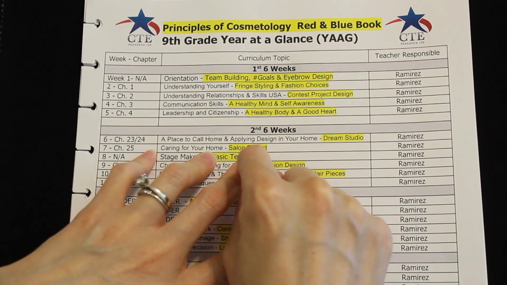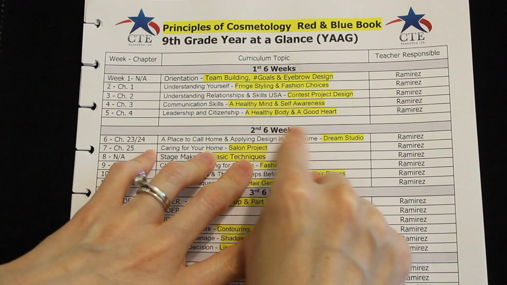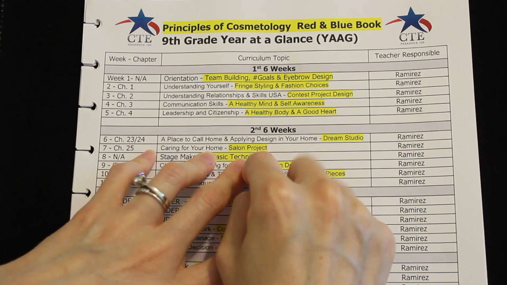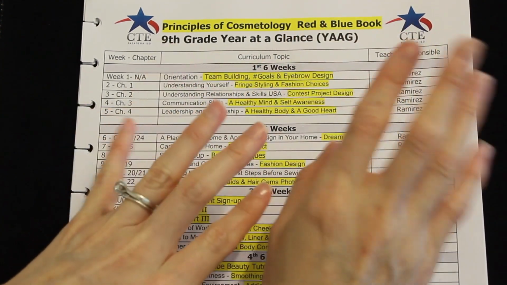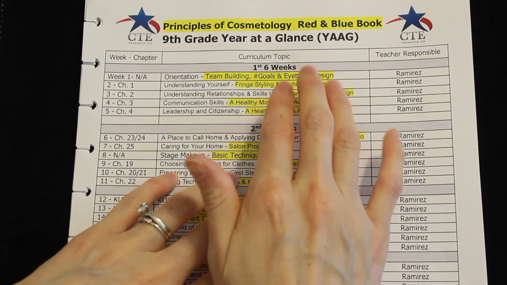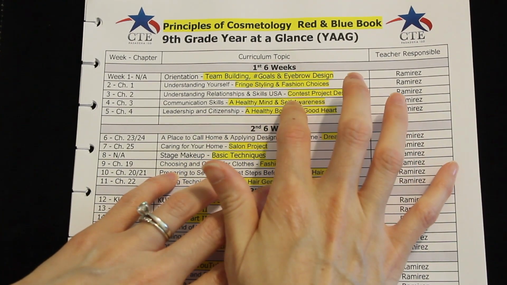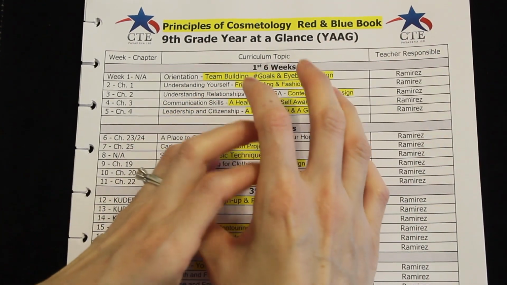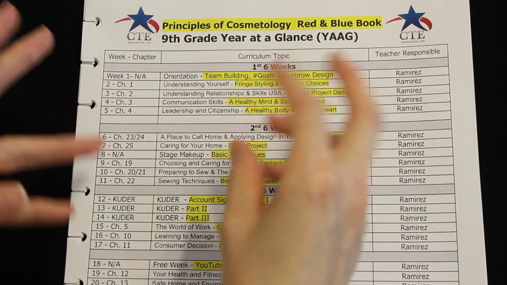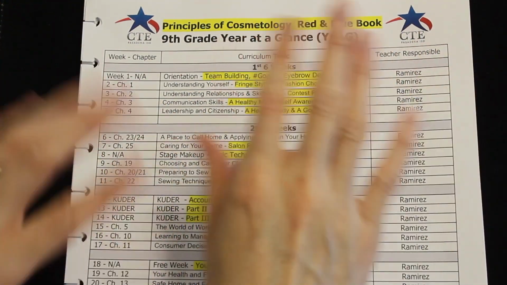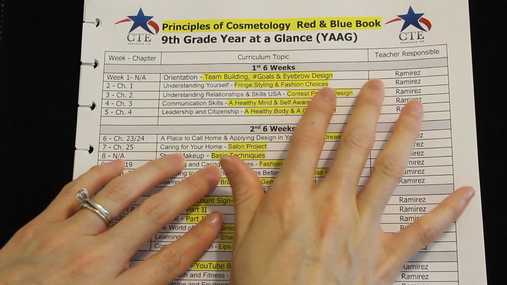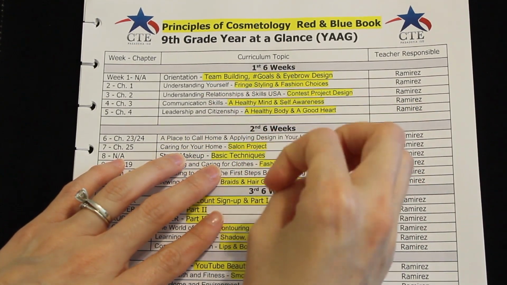Whether it be on a mannequin or a head sheet or on themselves or whatever your classroom calls for, it's always important to make sure that the student learns something related to your class, cosmetology, culinary, computer science, whatever it is, that first day or first week, just so they get that excitement.